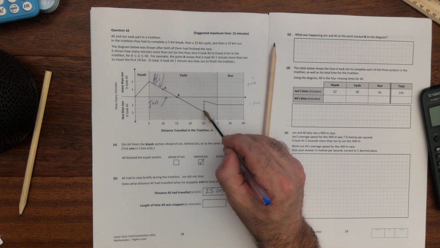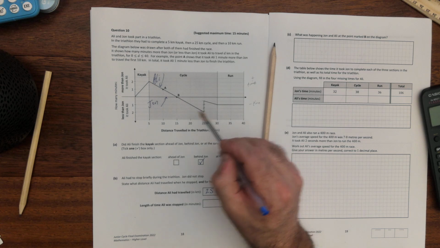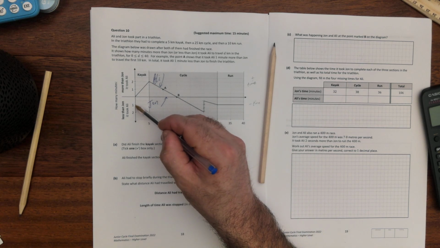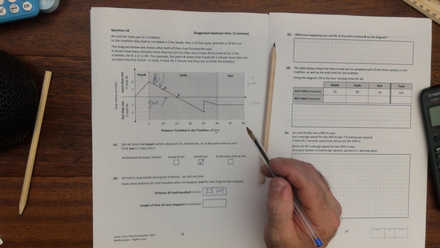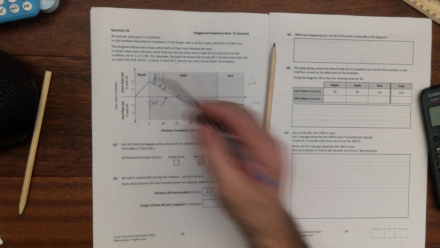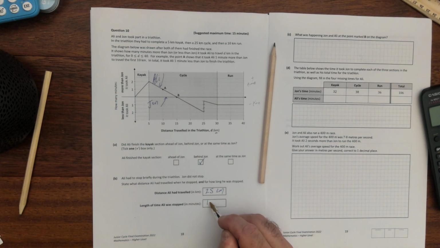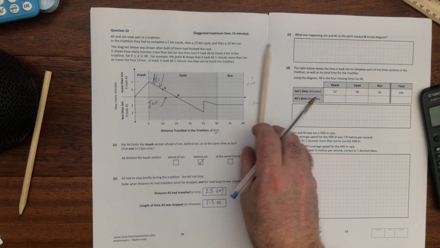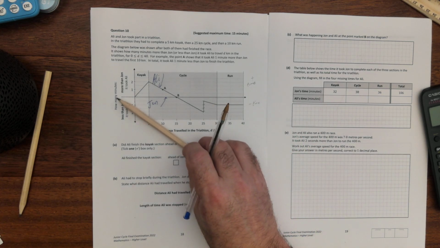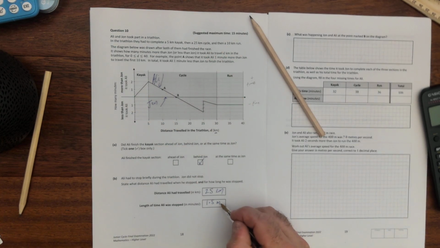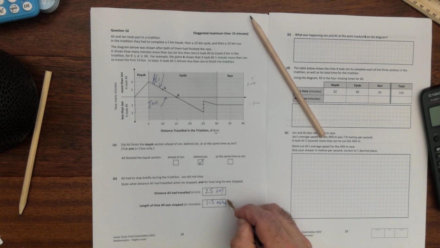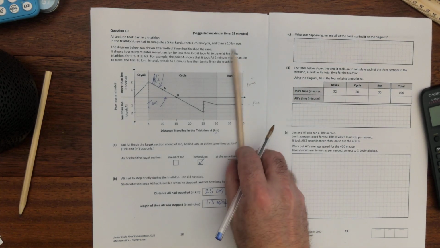1 interval, 2 intervals, 3 intervals. And 3 intervals over here is worth 1.5 minutes. Is it 1.5 minutes? Yeah. How many minutes? 1.5 minutes. Is it M for minutes? Well, they've spelled it out there. Minutes. That's why we'll do the same.